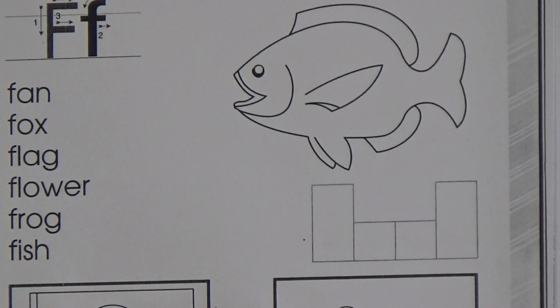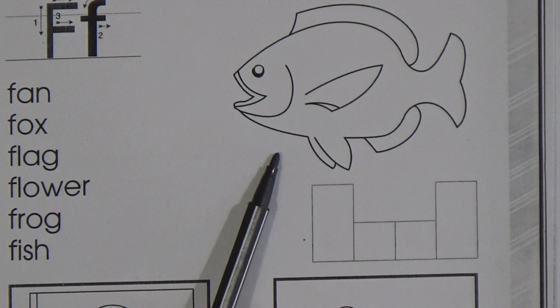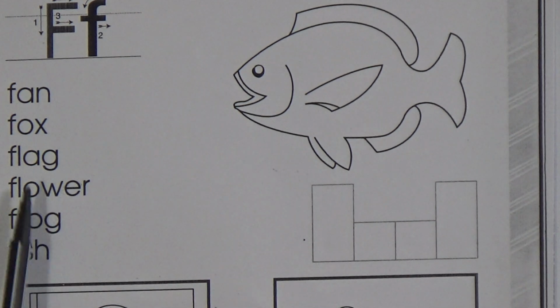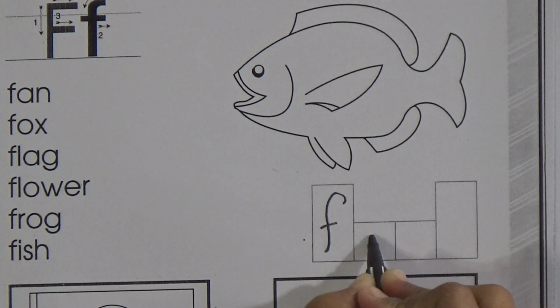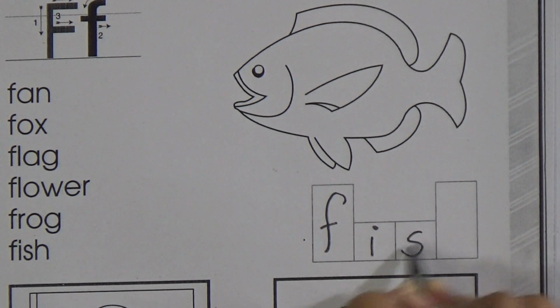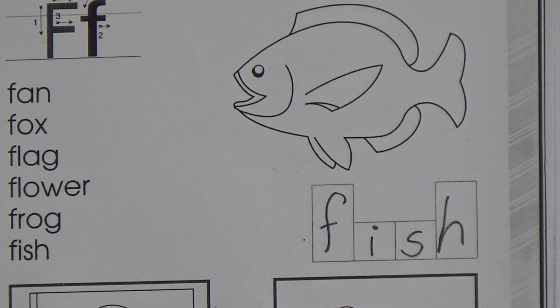Just look, there are 3 pictures in each page and we have to write the names of that picture under the picture. At first, just look, this is the first picture. What is this? This is fish. So write here fish, F-I-S-H, fish. Students, you can color the pictures.